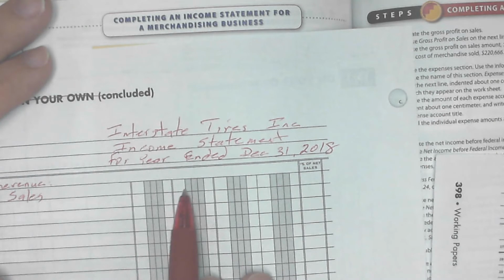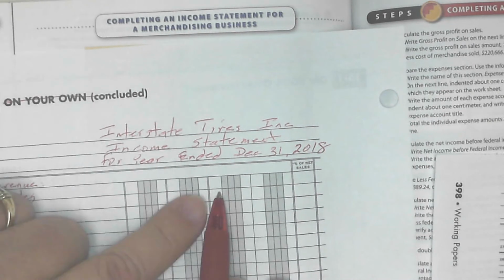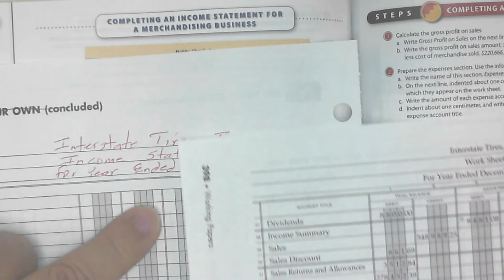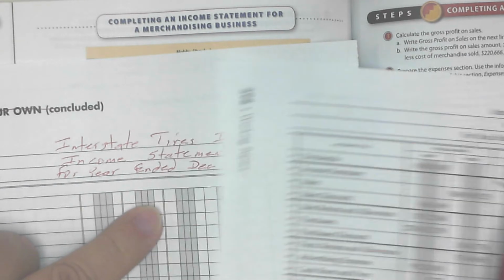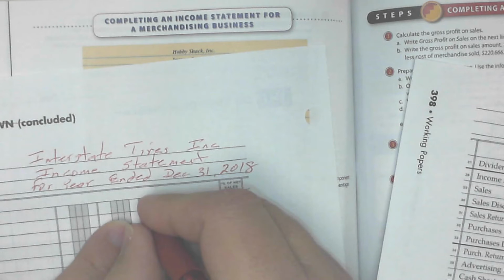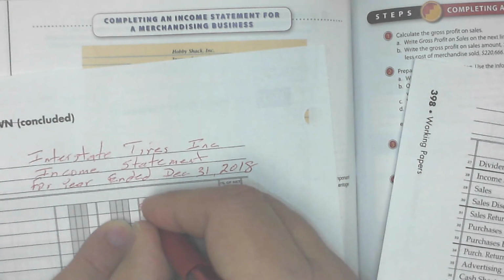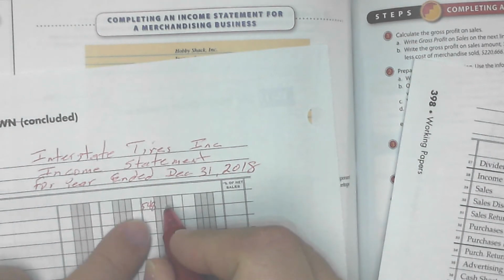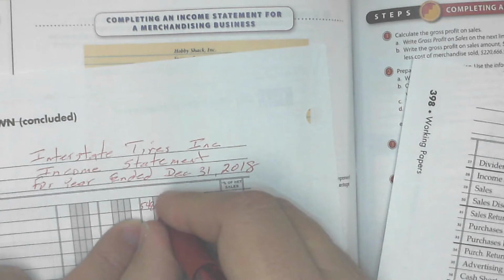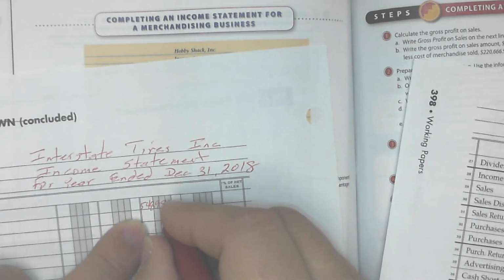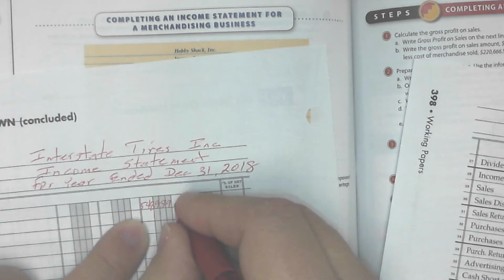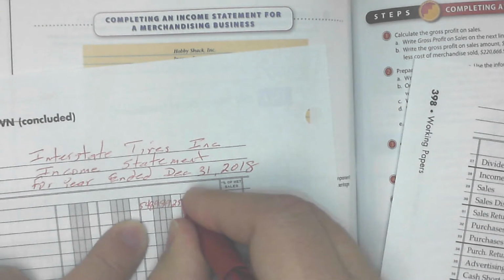So 1, 2, 3, third column. We have our 548,989.25, so that's going to go here.